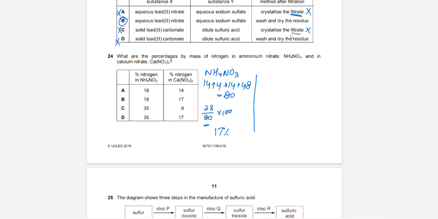The next one is calcium nitrate, Ca(NO3)2.